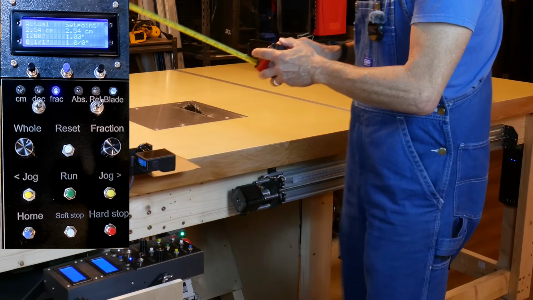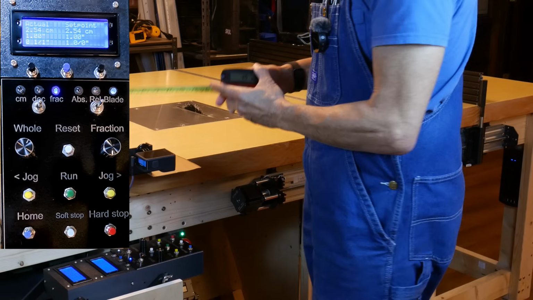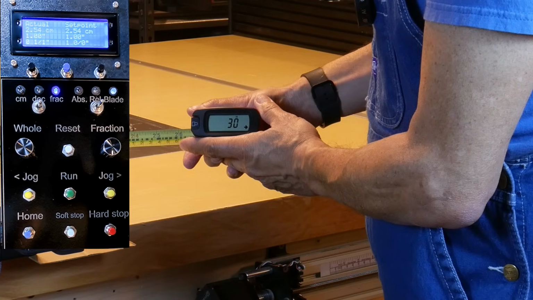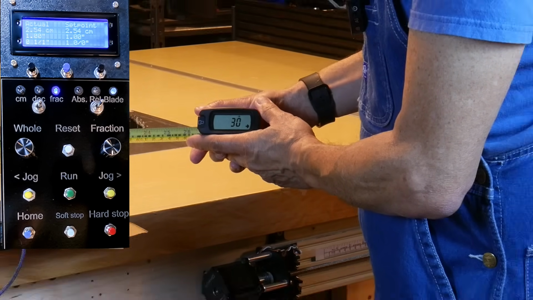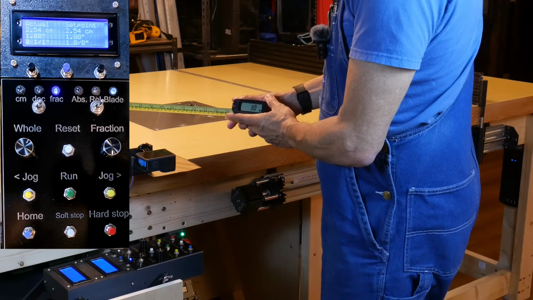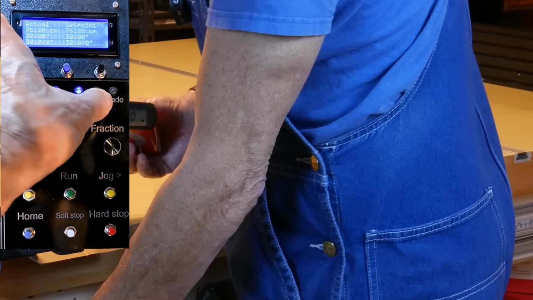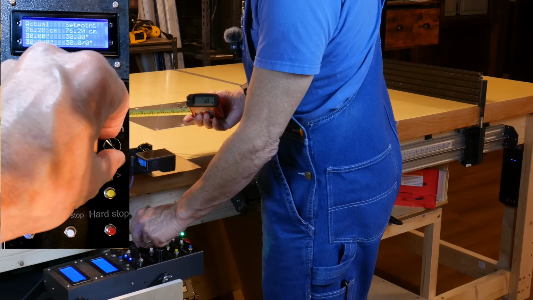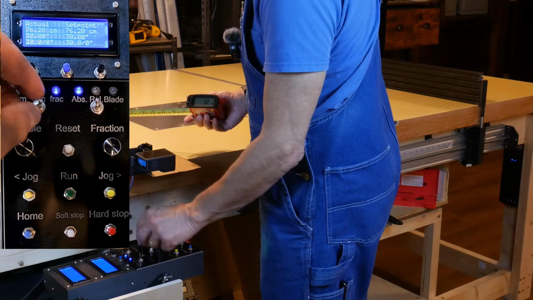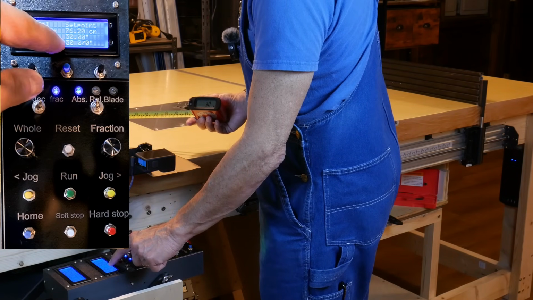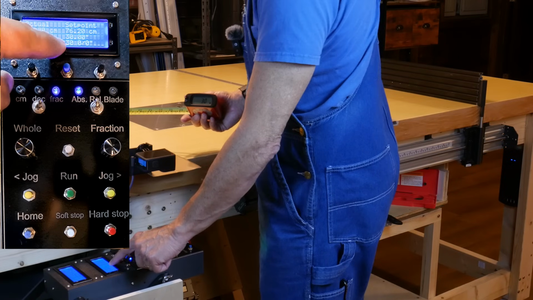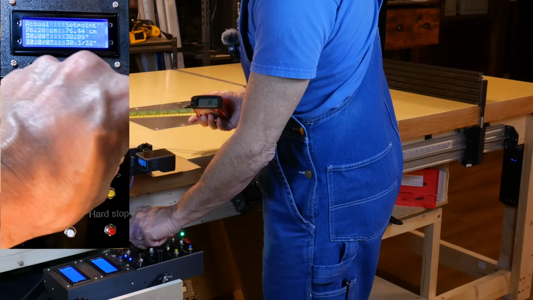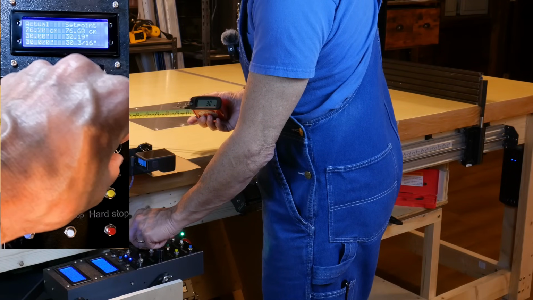I lock the distance in, and I'm reading it here. It is 30 inches exactly, no fraction, no nothing. 30 inches exactly as I had set it. To further verify that this stuff works well, I will now set a fractional component for the desired distance between the fence and the blade. And so I'll go ahead and say, this looks good.